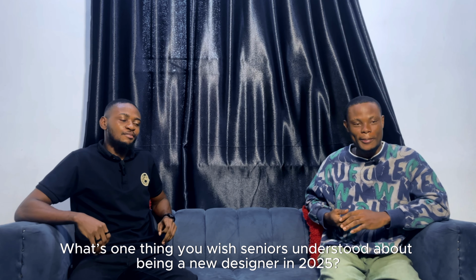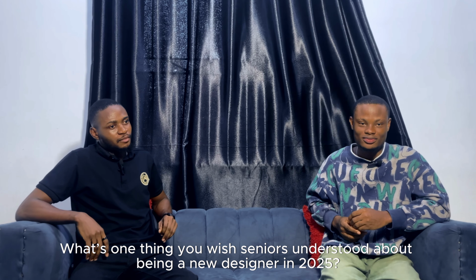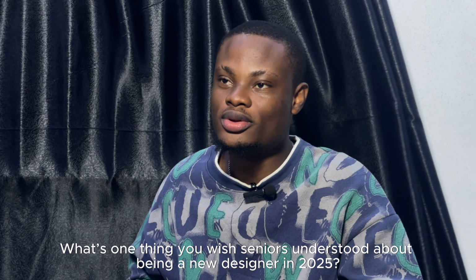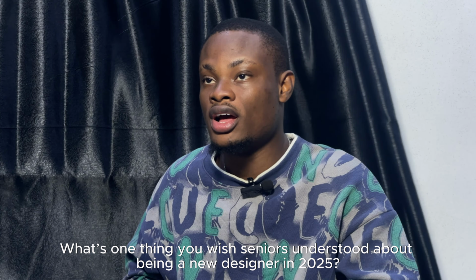So to the junior, what is one thing you wish seniors understood about being a new designer in 2025? Okay, one thing I wish they understood is the world is moving faster, and now we have a lot of AI tools that we can use as designers, compared to when they started out.